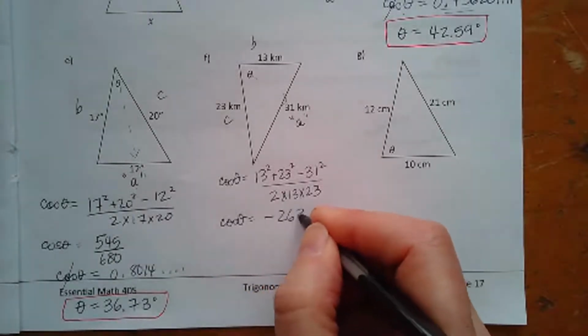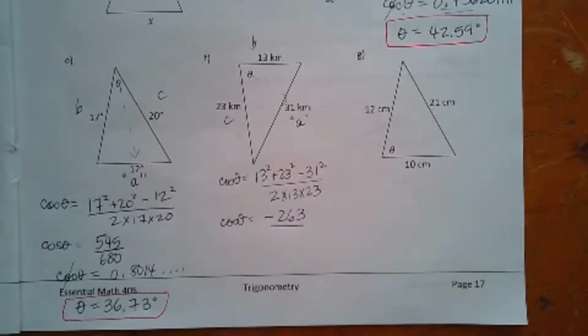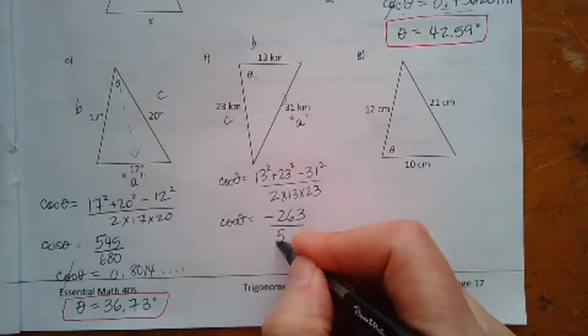This time I get a negative 263 on top. That's okay. Don't worry about it. Sometimes we get negatives. Divided by 598.